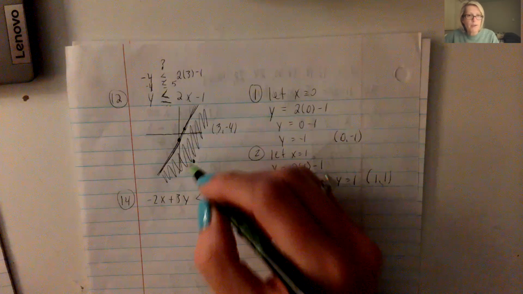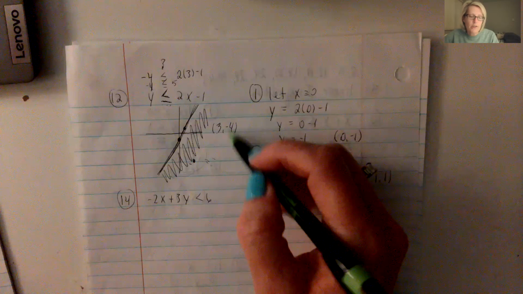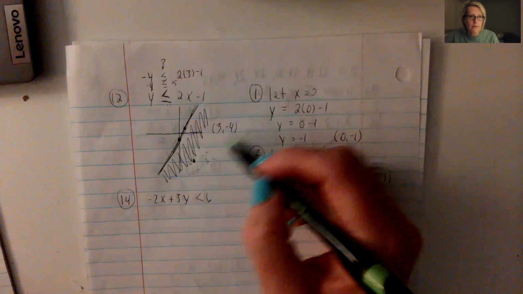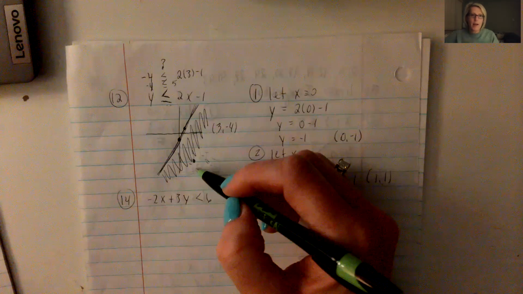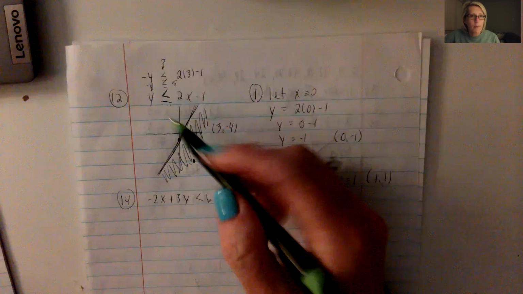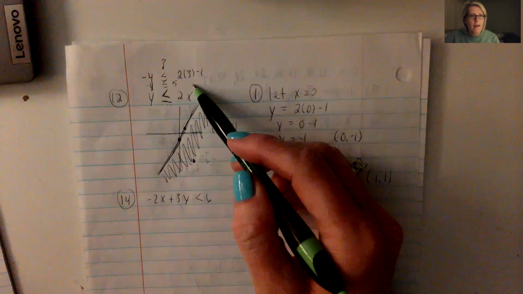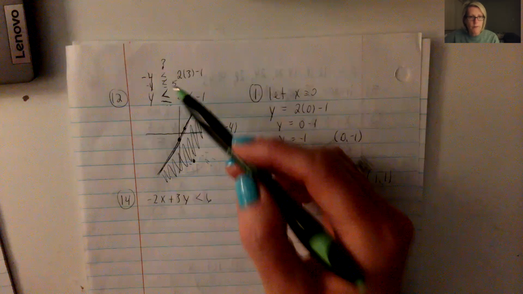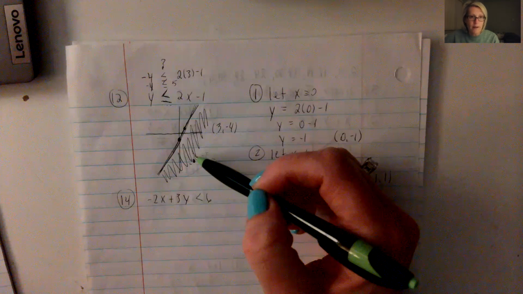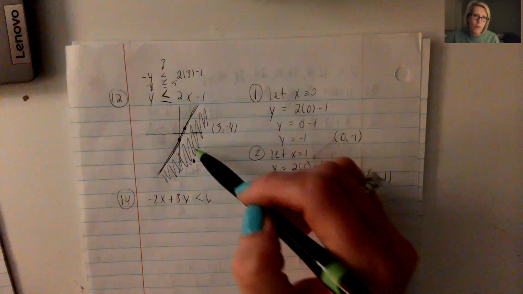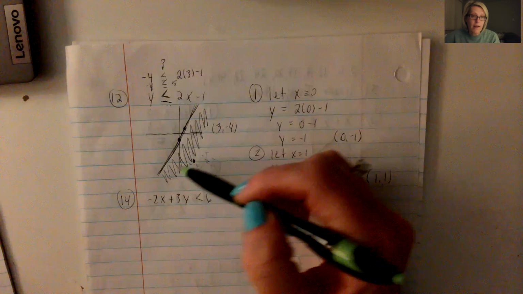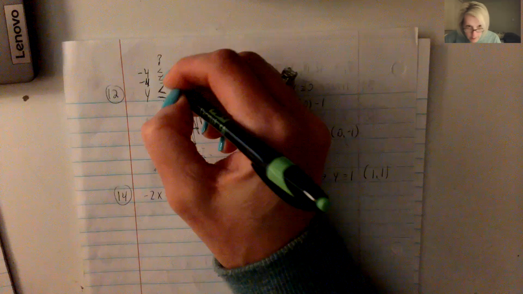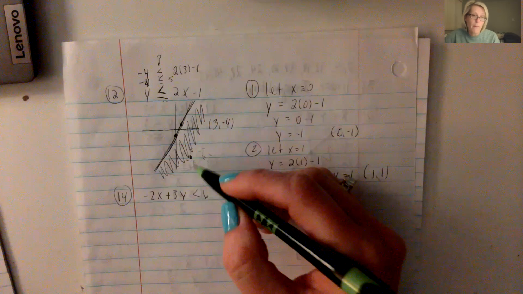It doesn't matter where you pick your point. You're just picking a point to see which side you're going to shade. I chose 3, -4, and I plotted that point. And then when I put that point in for X and Y, if my statement is a true statement, then that is where I'm going to shade. If my statement was a false statement, then I have to shade in the opposite of where my point is. And it happened to be that it made a true statement. -4 is less than or equal to +5. And so I'm shading where that point is.